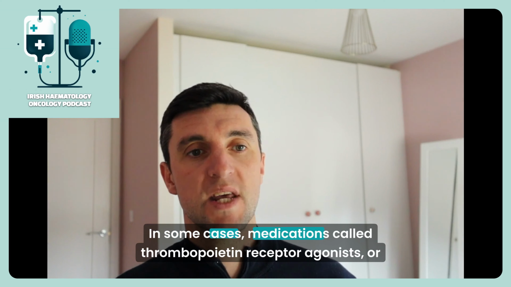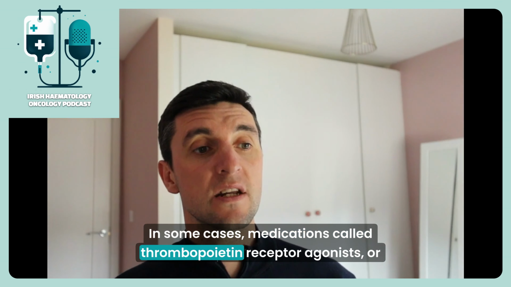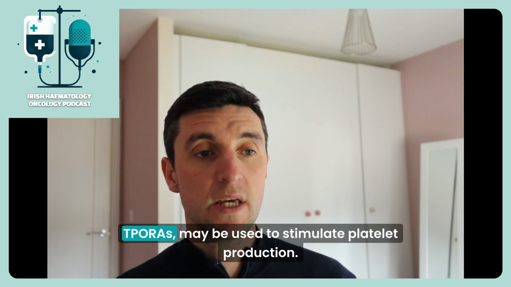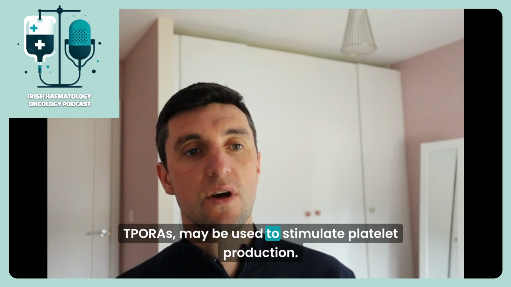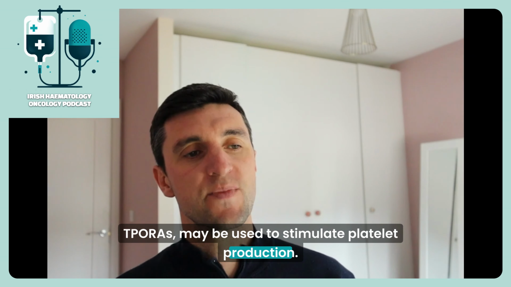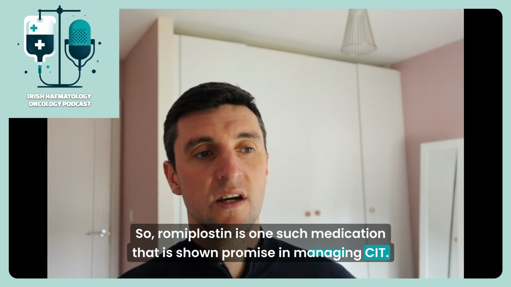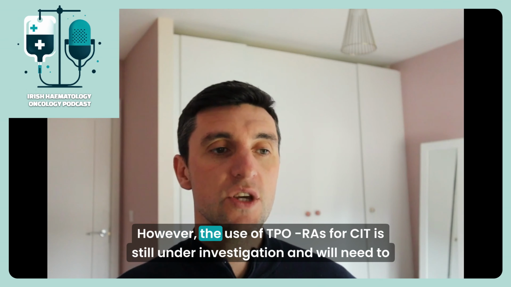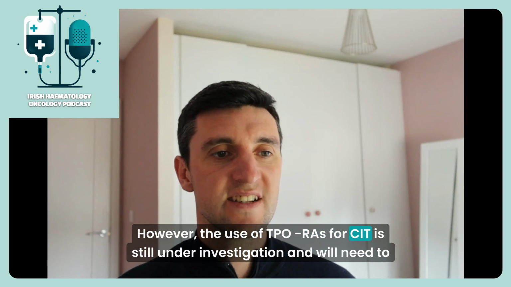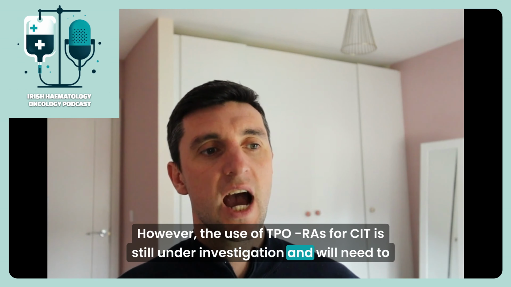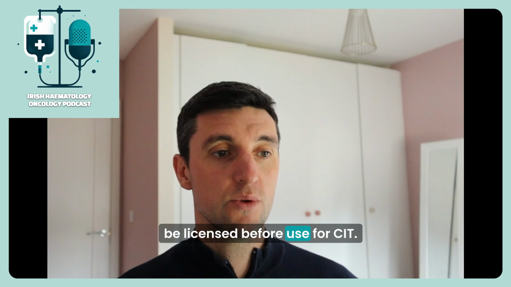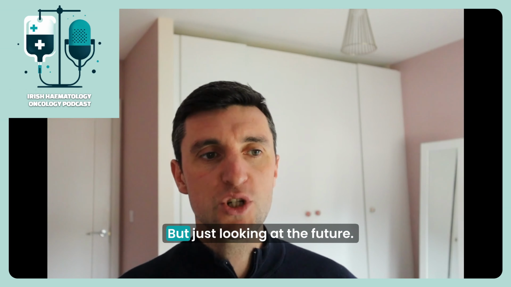In some cases, medications called thrombopoietin receptor agonists, or TPO-RAs, may be used to stimulate platelet production. Romiplostim is one such medication that has shown promise in managing CIT. However, the use of TPO-RAs for CIT is still under investigation and will need to be licensed before use for CIT. But just looking at the future.